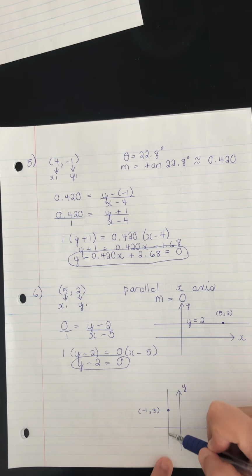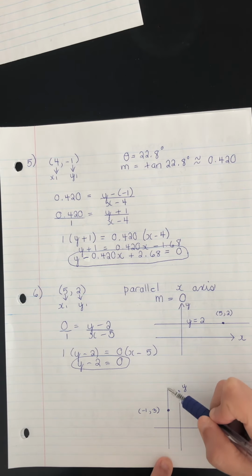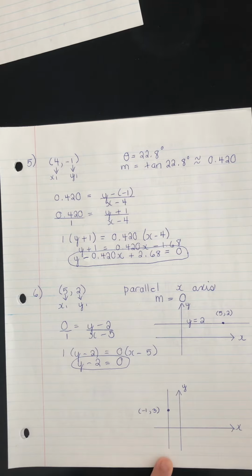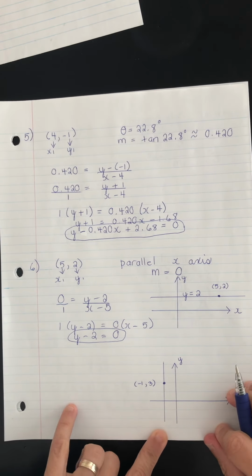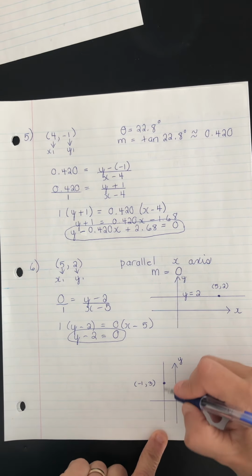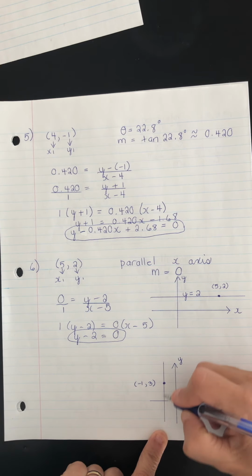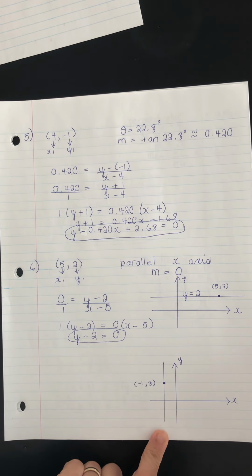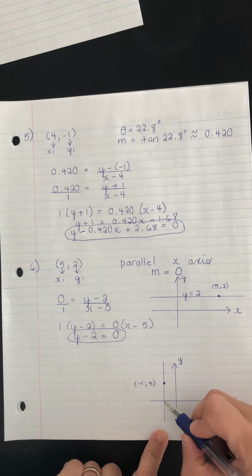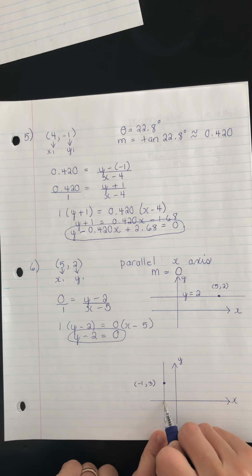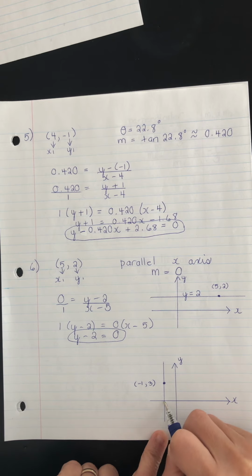What is constant for every point on the line here? Its x value is constant. In fact, its x value at all points is equal to -1. Okay, so this, for example, is the point -1, 0.